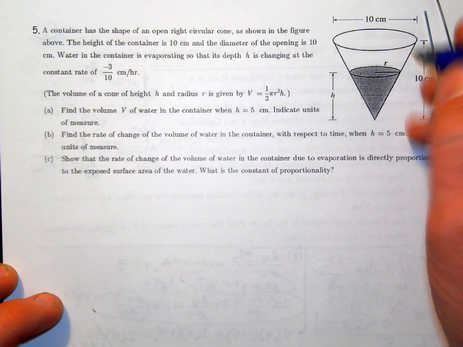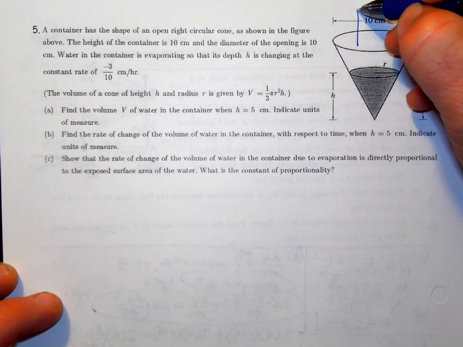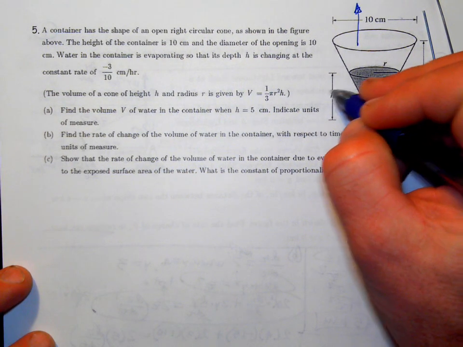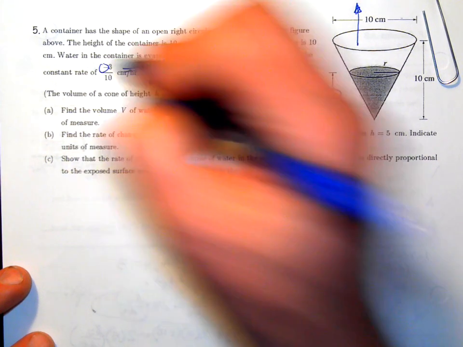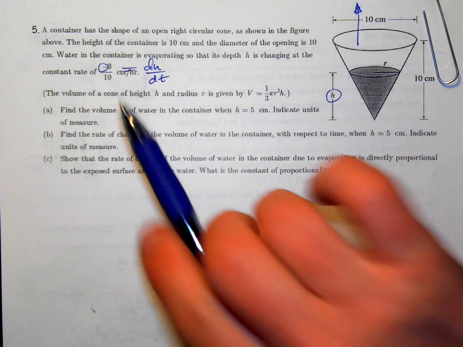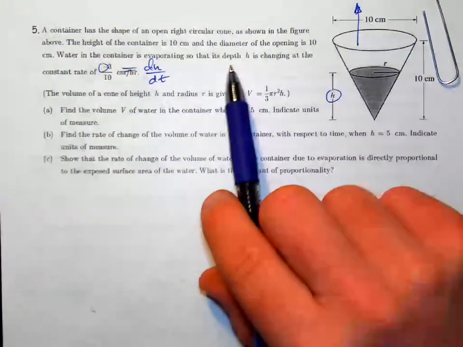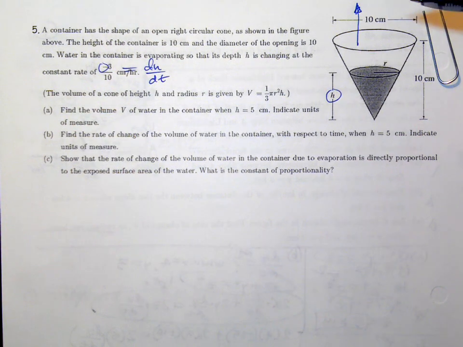The height of the container is 10 centimeters. The diameter is 10 centimeters. Water in the container is evaporating, so it's kind of going away up in the air. So its depth is changing. So its depth is h. And they're giving you dh/dt right here. And it's negative because, of course, we're losing water as it evaporates. I'm actually surprised that they gave the negative. Usually they would say the depth h is decreasing at a rate of 3/10 without the negative, but the word decreasing would imply the negative.